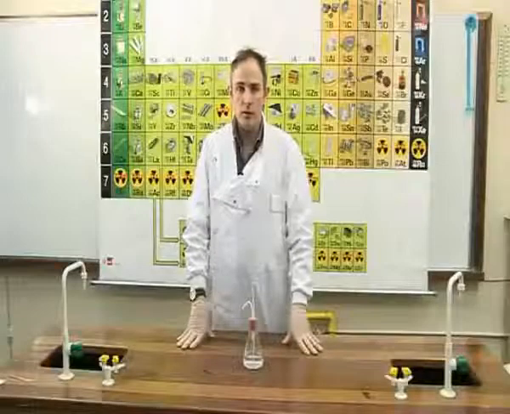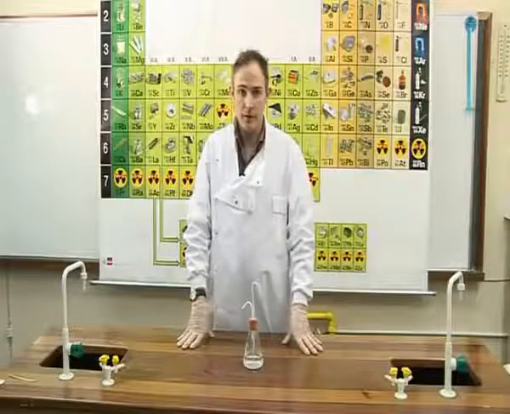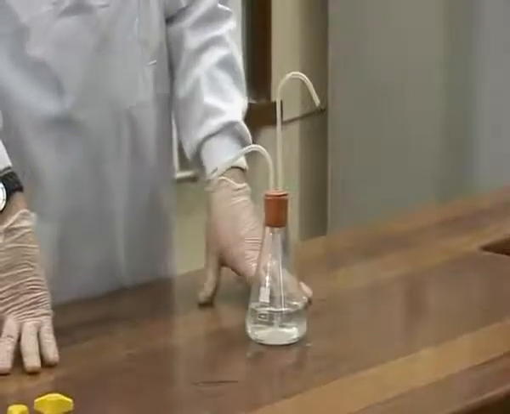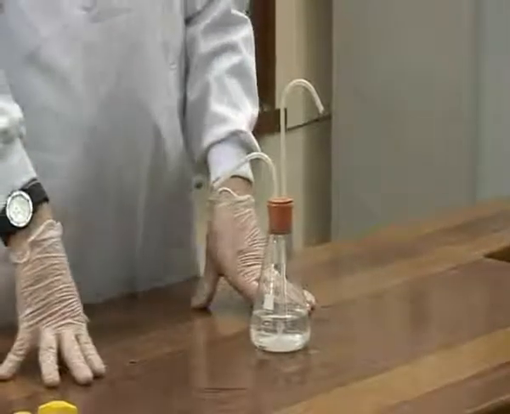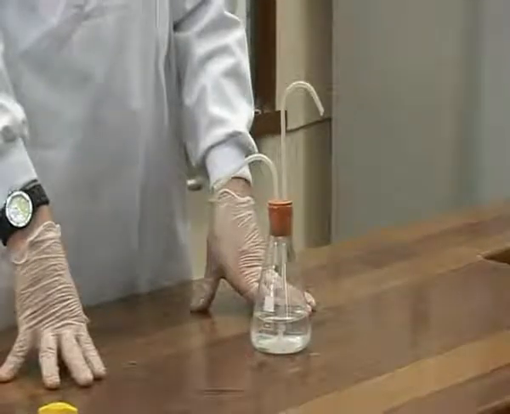Experiment OC22B to show that there is carbon dioxide present in air. For this experiment, we have a conical flask containing a chemical called lime water, and lime water changes colour from clear to milky in the presence of carbon dioxide.